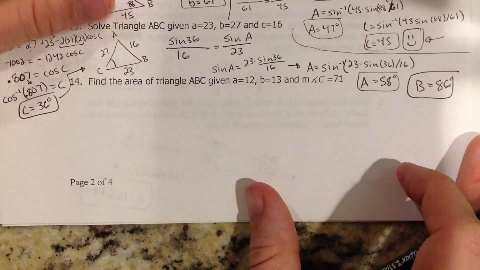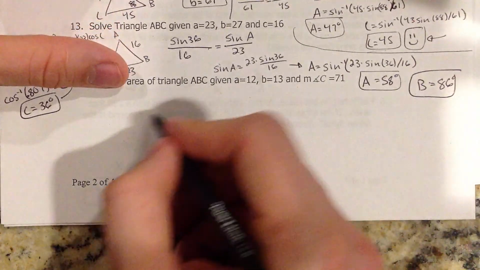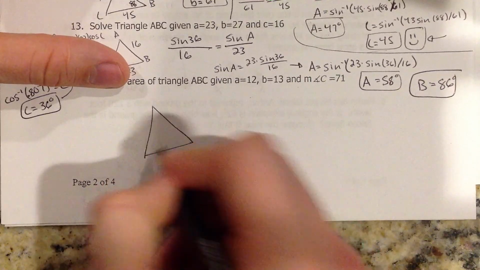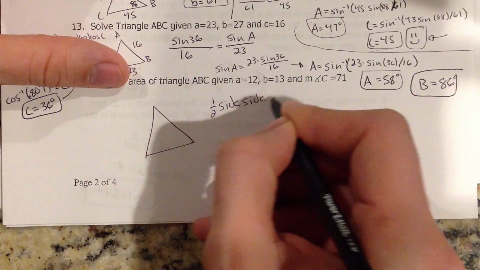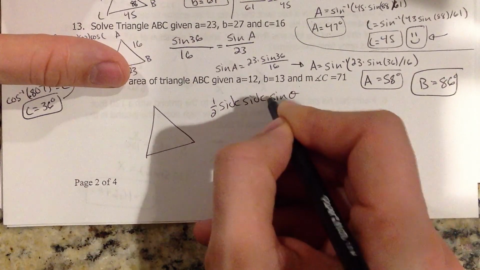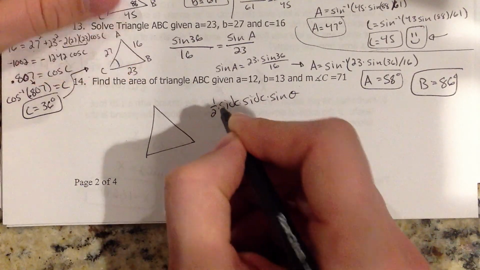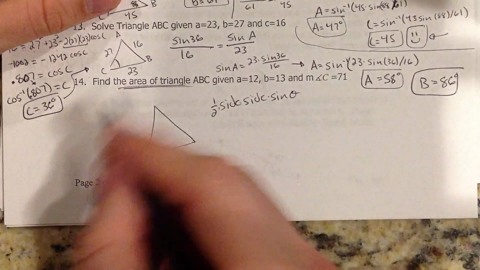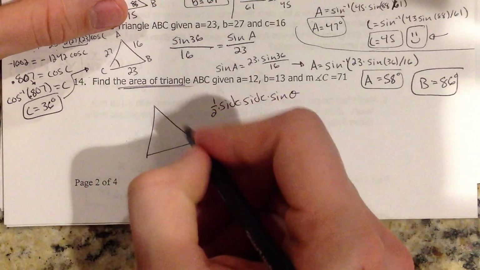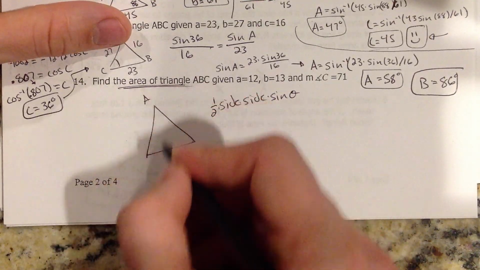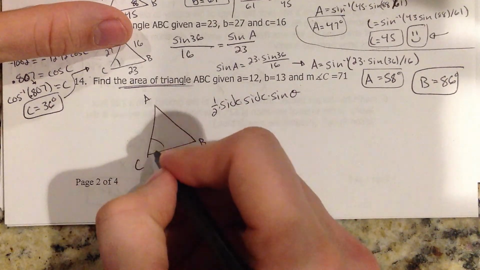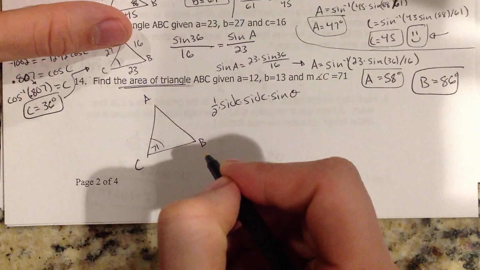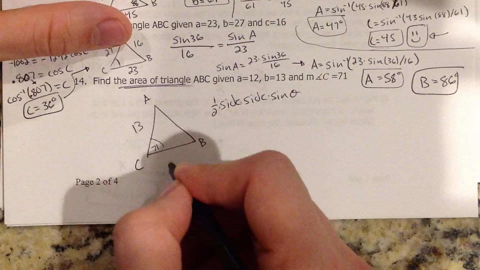Alright, find the area. Now this one, don't go crazy on me. You have this formula. It's 1/2 side, side, sine theta. Alright? So when they ask you for the area, you have lots of different ways. You got Heron's formula, you got 1/2 base times height, but don't forget that they will give you something to use this formula on. So I have 71 is angle C, I've got 13, I've got 12.